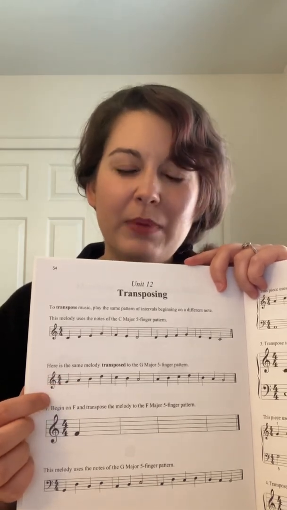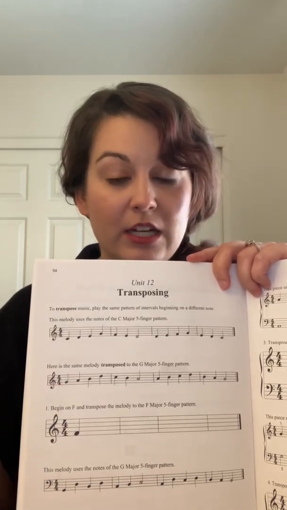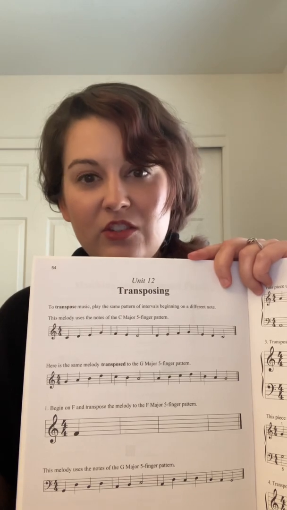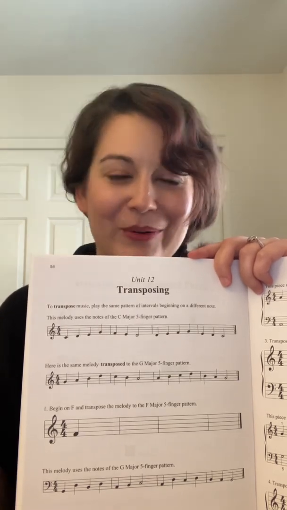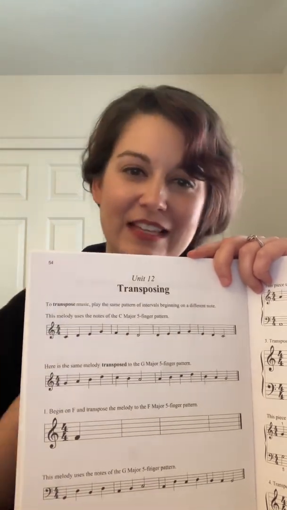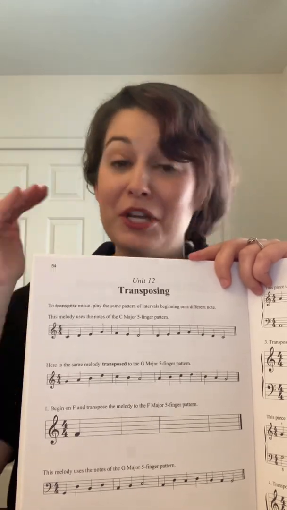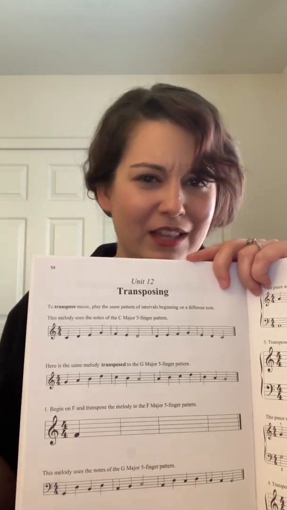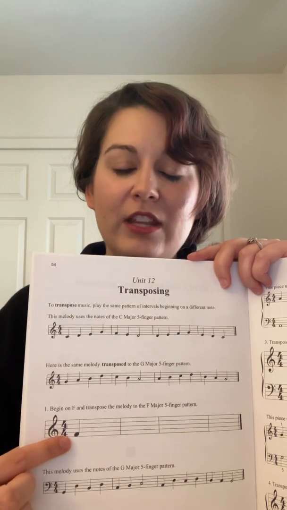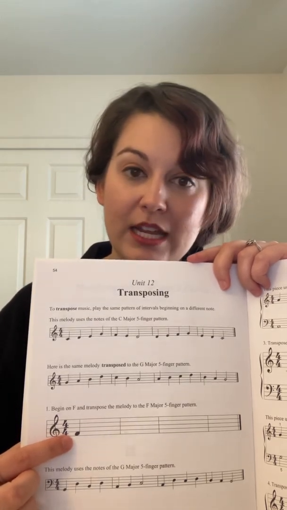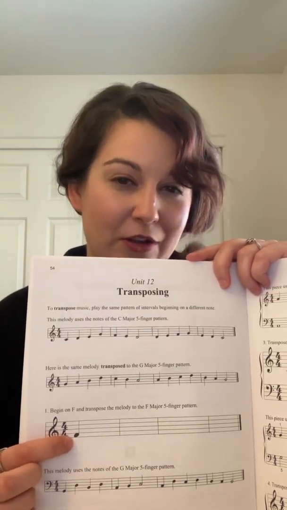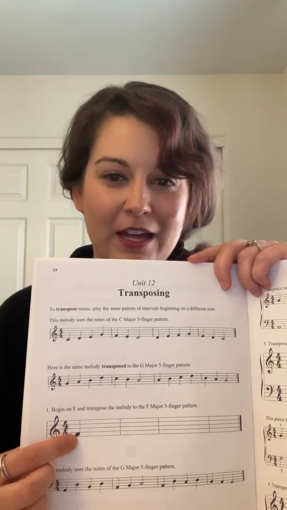So you want to really pay attention to what your intervals are doing here. And then remember, it should just sound the same, but a little bit higher or lower than before. Kind of like we can sing the happy birthday song, starting lower, starting higher, but it will always sound like the happy birthday song, right? So down here, they want you to take that same melody and put it in the F pentascale position, or the F pattern right here.